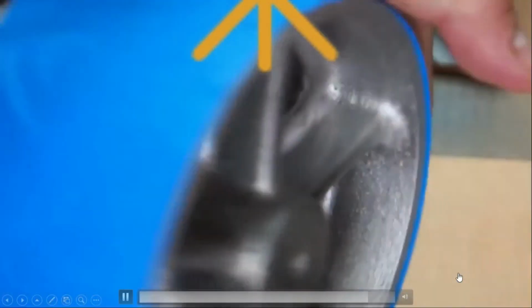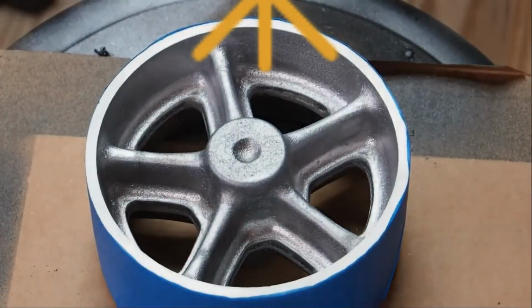I am using a bit of masking tape to keep the overspray to a minimum. I'll end up sanding the lip to get a crisp line.